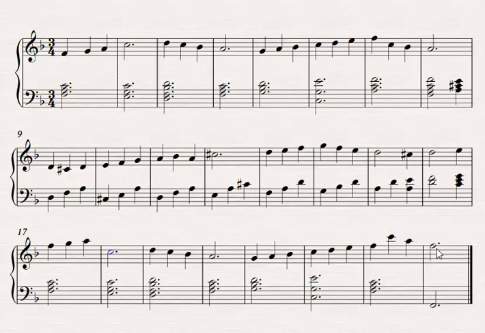So the second thing to say is, well, is this now a rounded binary form, or is it a ternary form? So to do that, let's listen to just the middle and say, does this feel like its own section, or does it feel like more of a digression from A? So it does feel kind of like its own section, right?